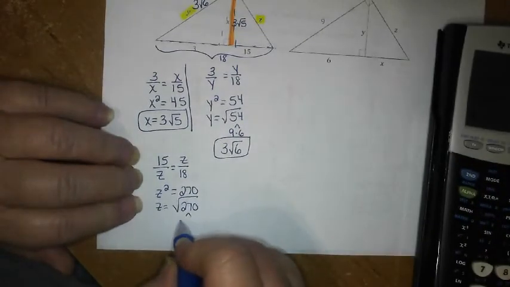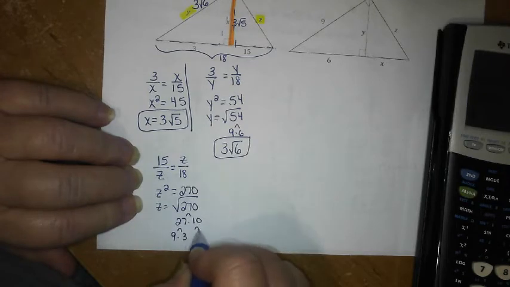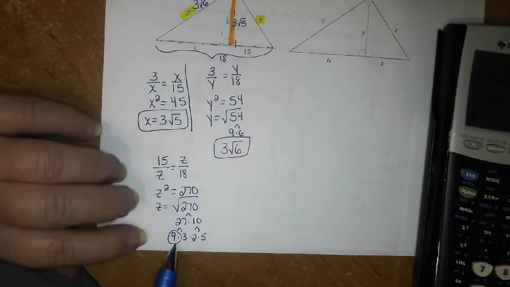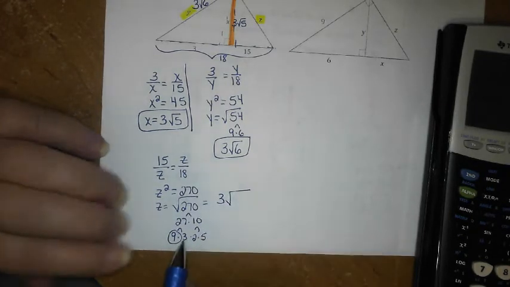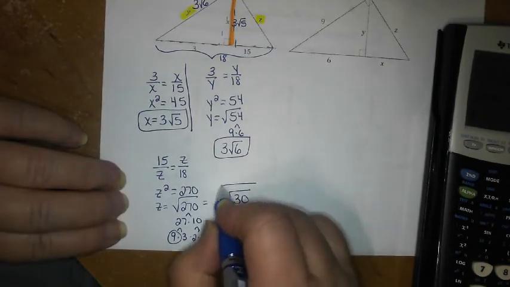So I know 27, that's 27 times 10. That's 9 times 3. I think 9 is the only one that's going to come out of there. So that gives me a 3 on the outside. And I multiply all of this back together and get 30. 3 root 30 on the inside.